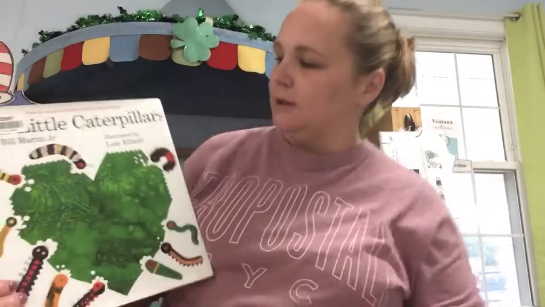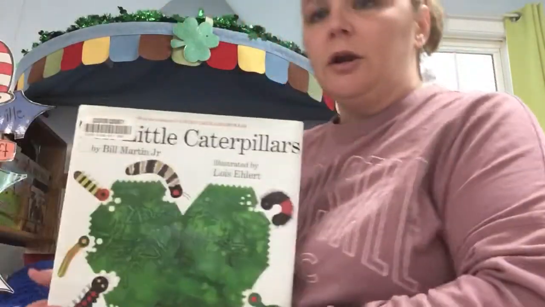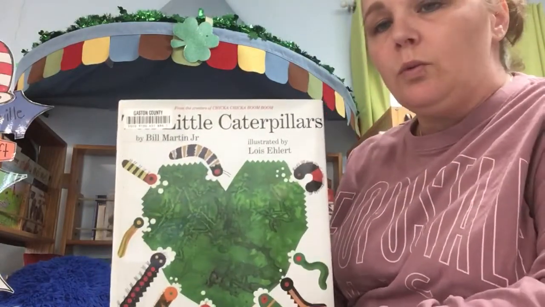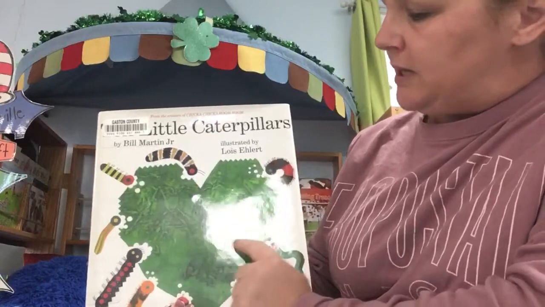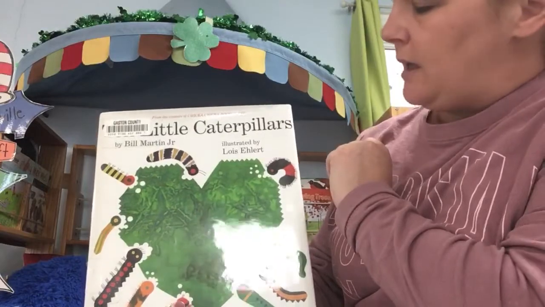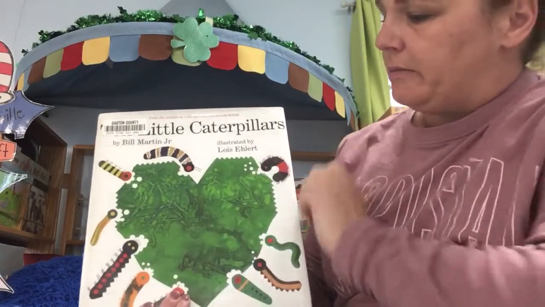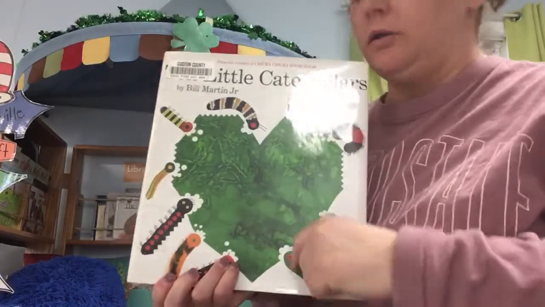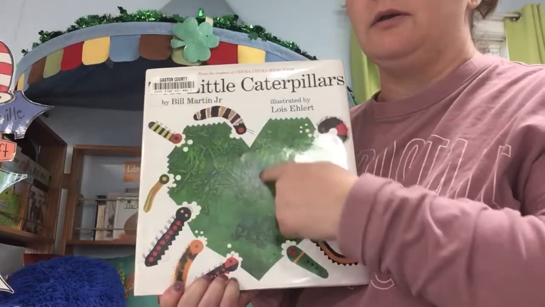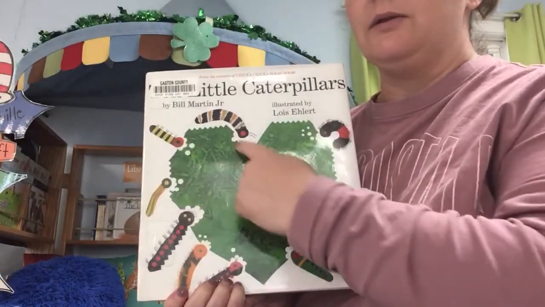All right, well, now that we know what an insect is, why don't we read a book about some bugs? Does that sound good? This book is called The Little Caterpillar, and the author of the book is Bill Martin Jr. He's the guy that wrote the words in the book, and the pictures are done by the illustrator, which is Lois Ehlert. So by looking at our picture clues, what do we think this book is about? What are these little creatures all around this leaf? They're caterpillars, right?